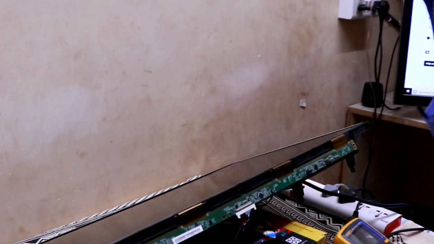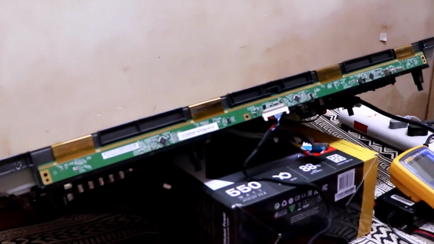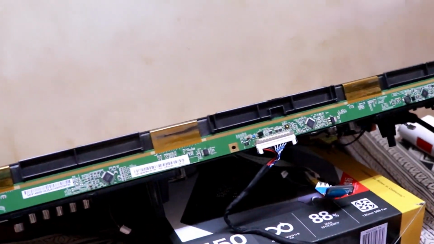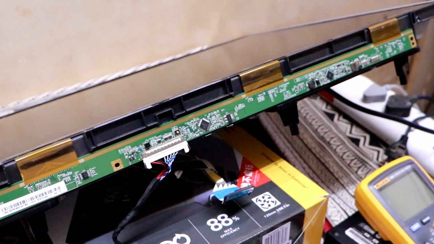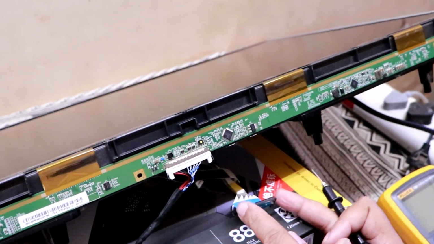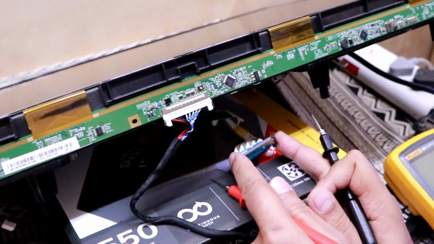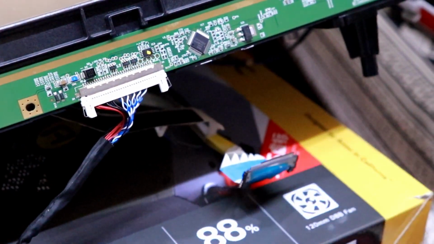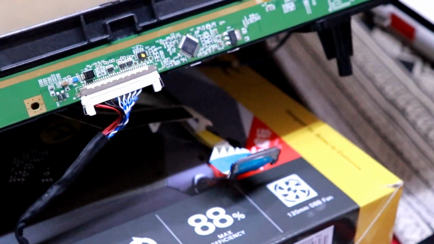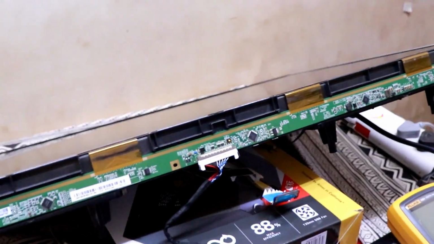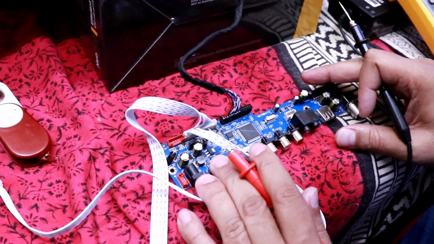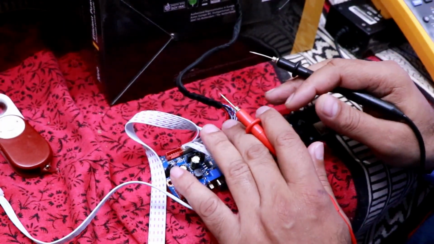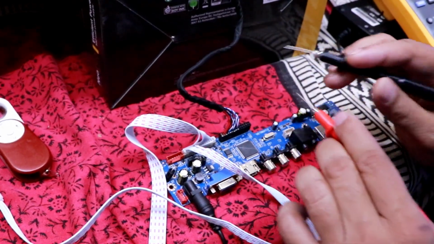First of all, let's understand what we have to do in this. Basically, I have disconnected the original motherboard's LVDS connector from this panel, connected my universal board, and programmed this universal board with a resolution of 1366 multiplied by 768.